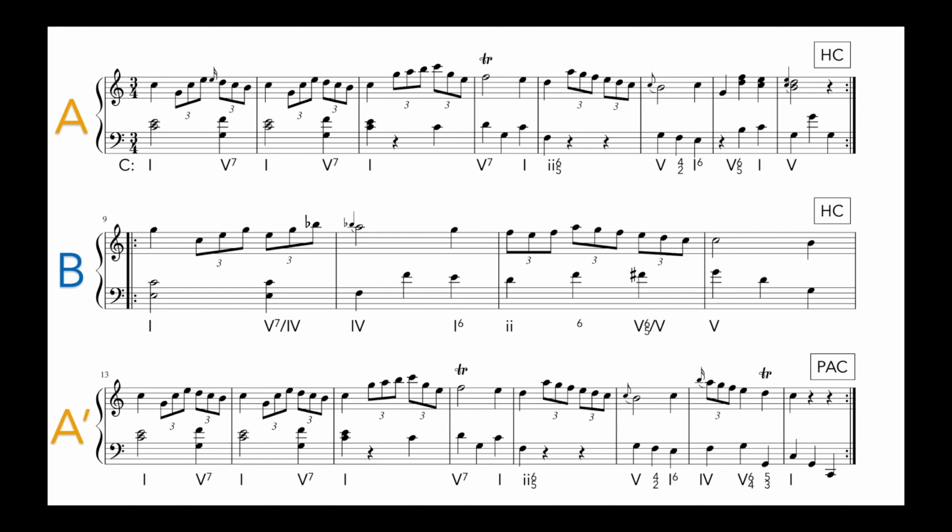All right, let's take a look now at inside of each section, how we're going to go from a section to a phrase to an idea to a motive. Because this is the process every single time. There's no cadence until measure 8 here.